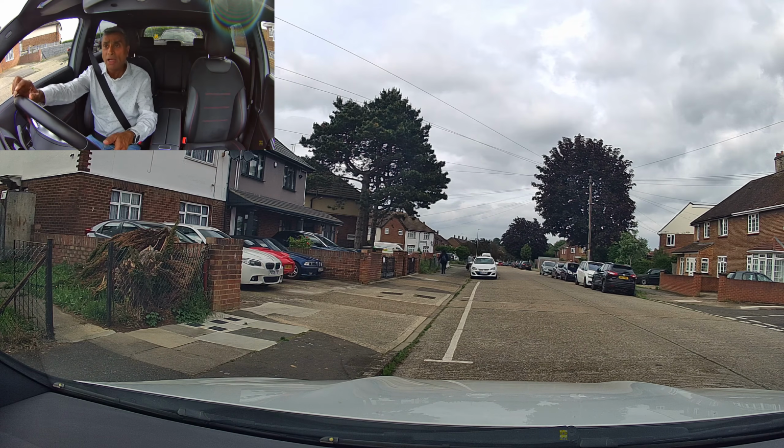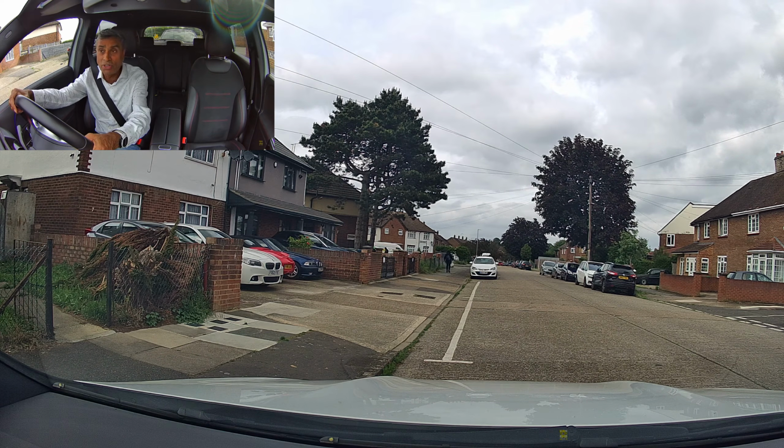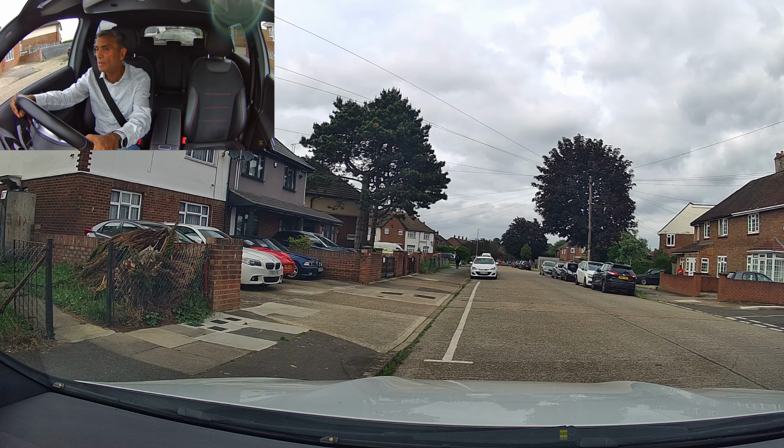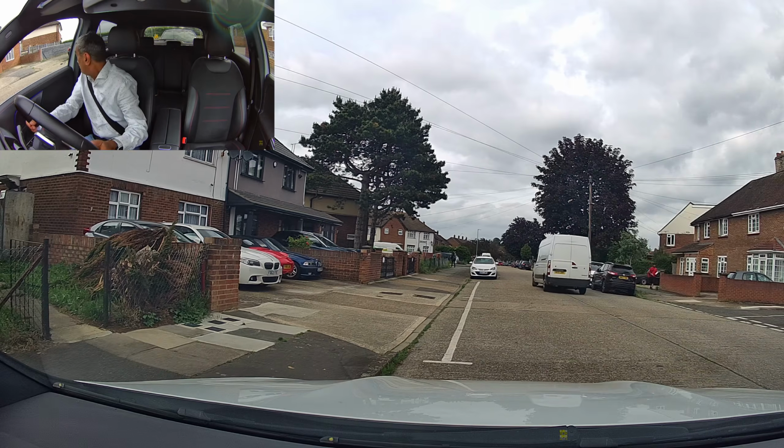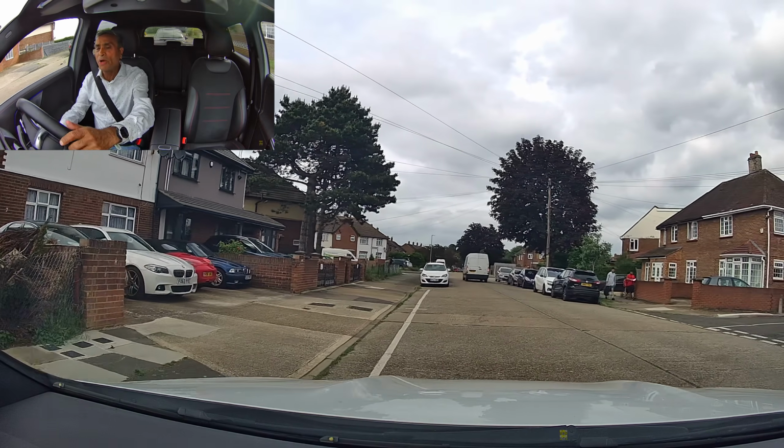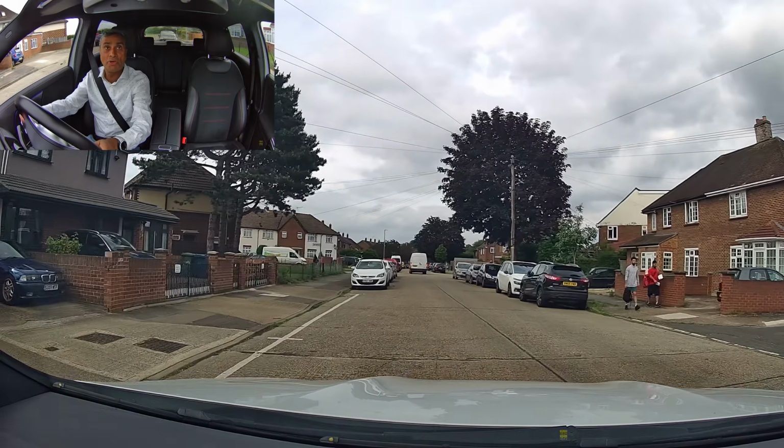I'm going to be turning left into the first junction, and I'm going to prepare myself, all ready to move off. That's a van driver coming, just let him go. Okay, so as I said, I'm going to be turning left into this road.